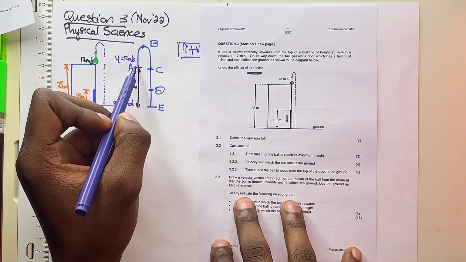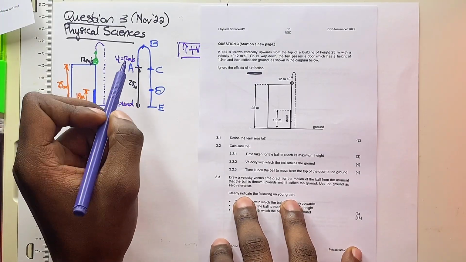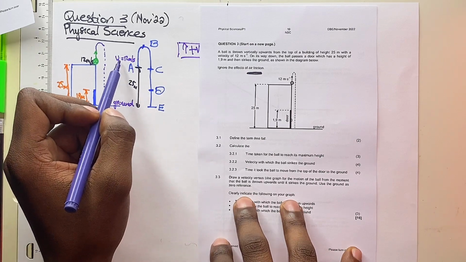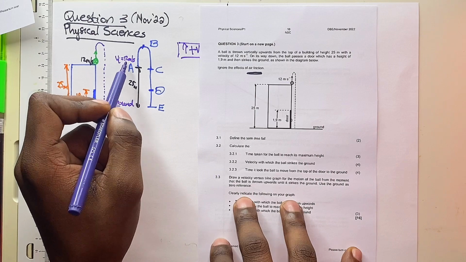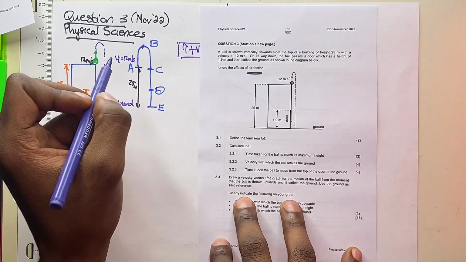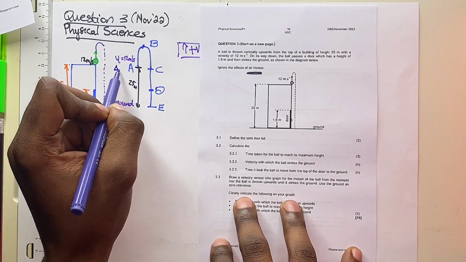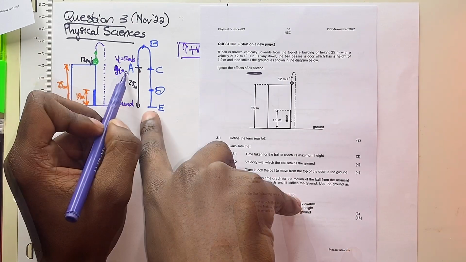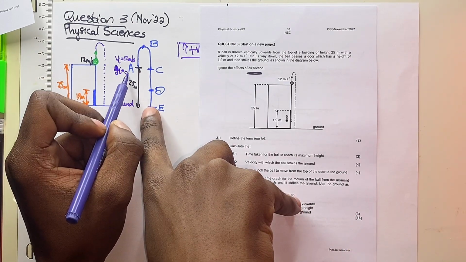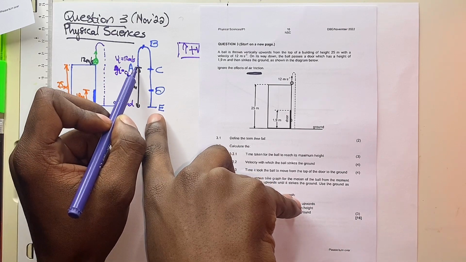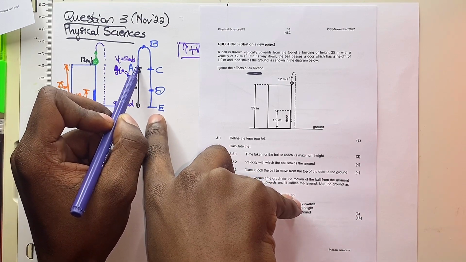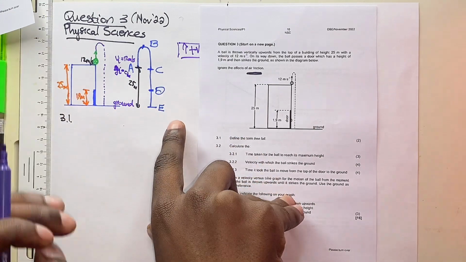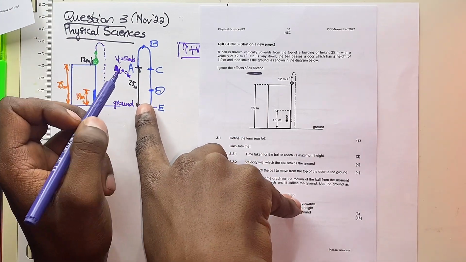So the ball will move from A, moving upwards at 12 meters per second. Do we know the initial elevation, yi? The initial position is 0 meters because I will take the point at which it was launched as my reference point for the rest of the question.